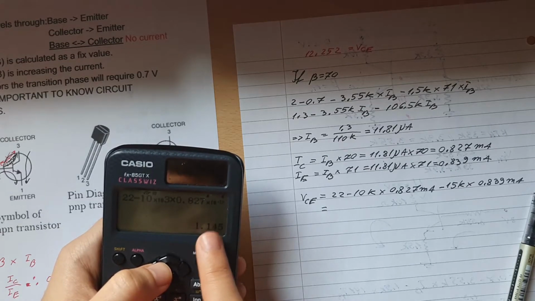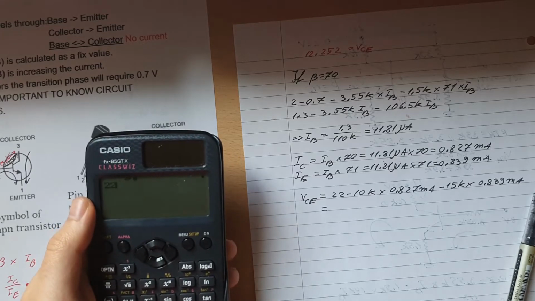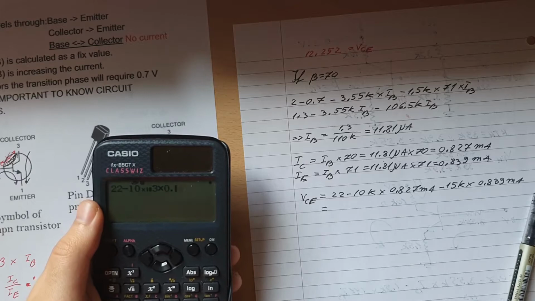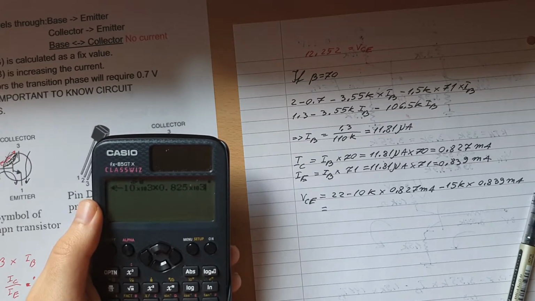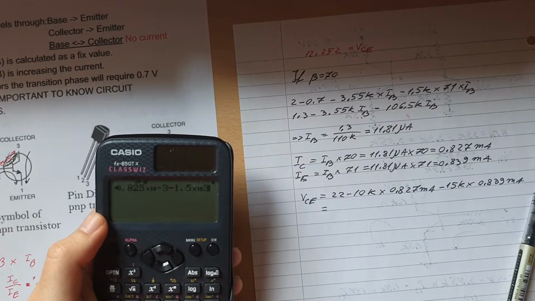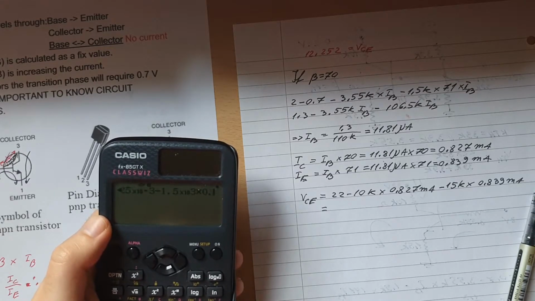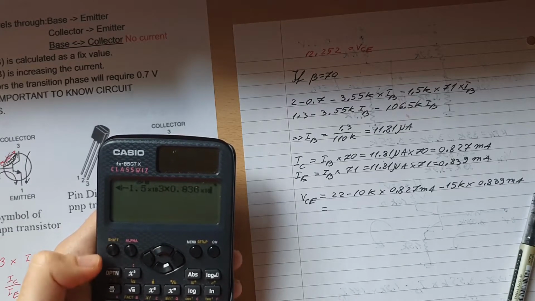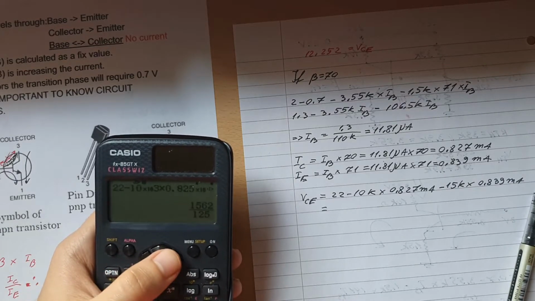This is way too low. 22 minus 10 times 10 to the 3 times 0.825 times 10 to the minus 3, minus 1.5 times 10 to the 3 times 0.836 times 10 to the minus 3.